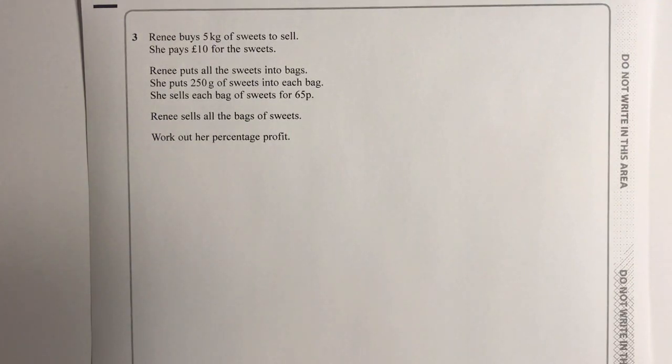Okay, so Renee buys 5 kilograms of sweets to sell. She pays £10. She puts all the sweets into bags, and so it goes on. Well, if she's got 250 grams of sweets in each bag, what we need to do initially is find out how many bags of sweets she's actually going to create.